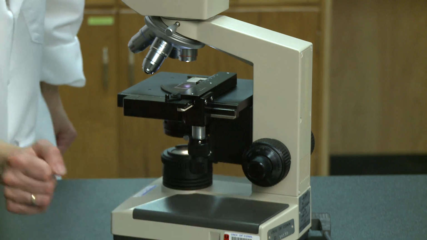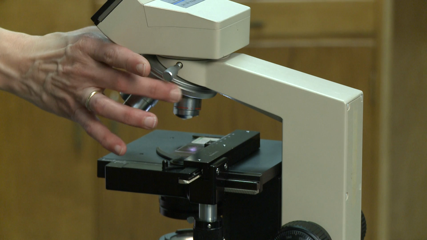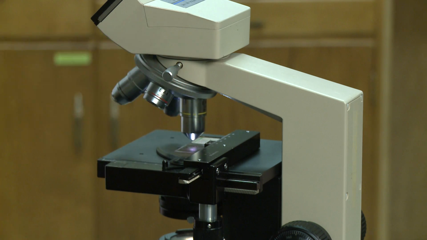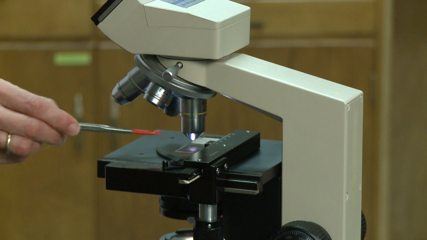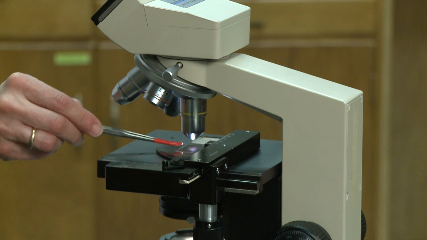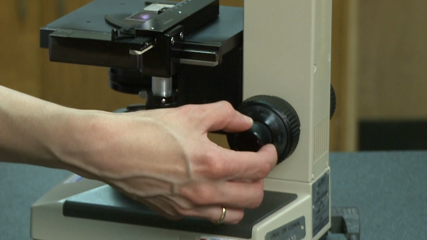Once you have the image in clear focus using the 4X objective, you can then rotate the nose piece so that the 10X objective is in place. You should always advance sequentially from the 4X objective to the 10X and so on. As you move to a higher power objective, you'll notice that the working distance, which is the distance between the slide and the lens, is decreased. From this point forward, you should only use the fine focus control.